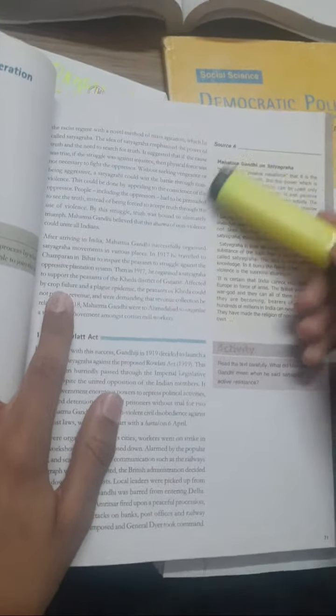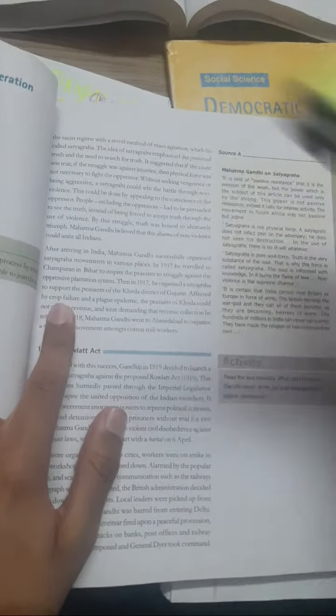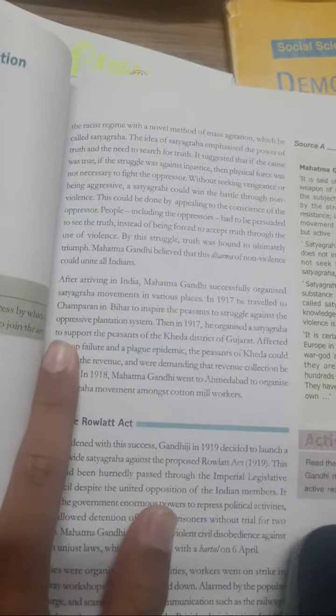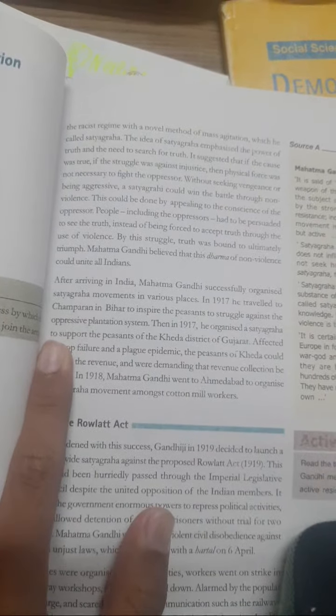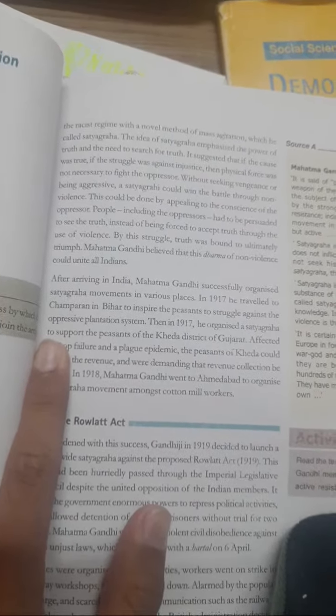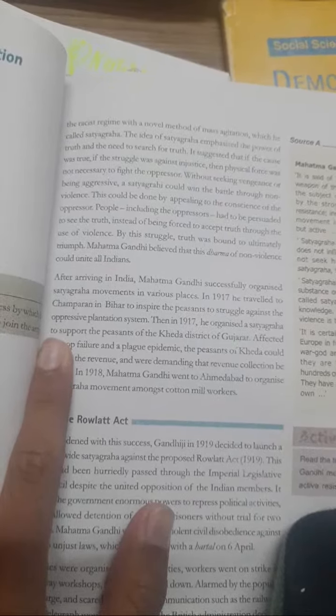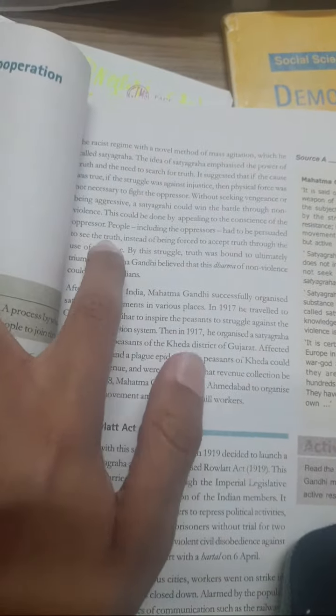The second question which is asked in boards is the idea of Satyagraha, which talks about Mahatma Gandhi when he returned to India. What was his plan? So let's understand that. Over here you will find the idea of Satyagraha, which emphasizes the power of truth. So we need to search for the truth. It suggested that if the cause was true, if the struggle was against injustice, then physical force was not necessary to fight the oppressor. So you can write the answer from over here.